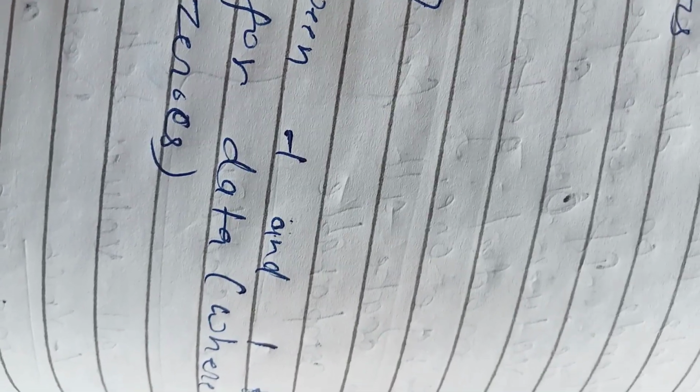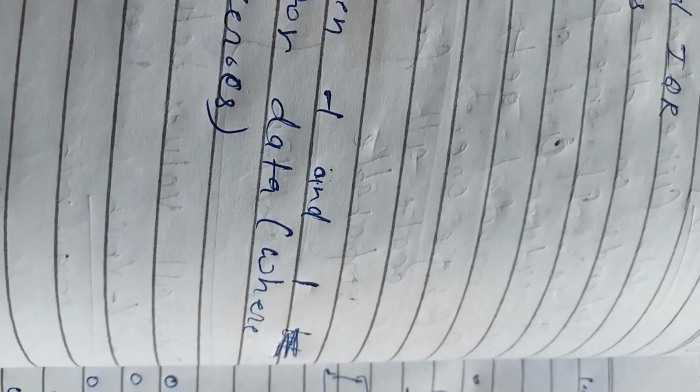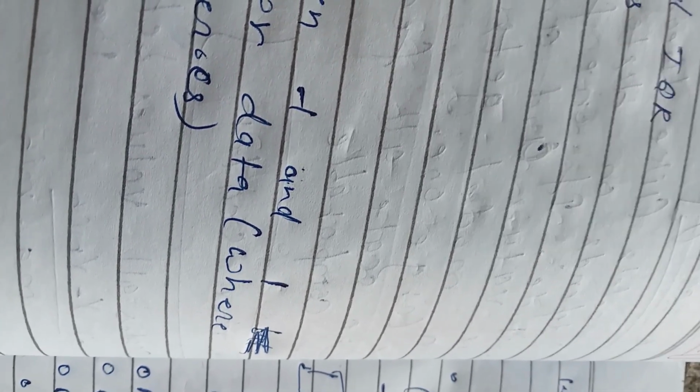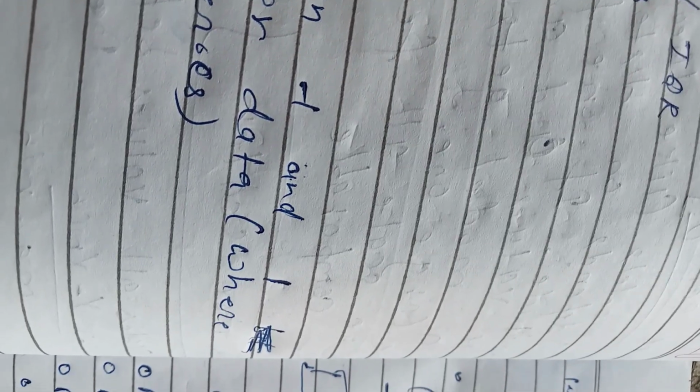When outliers are wrong entries like typing errors, they should be removed, not capped. So then we need to remove outliers. When you are using tree based models like decision tree and random forest, you don't need to remove outliers because they handle them automatically. So this is an important concept we have to know.